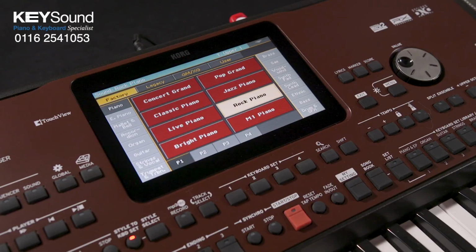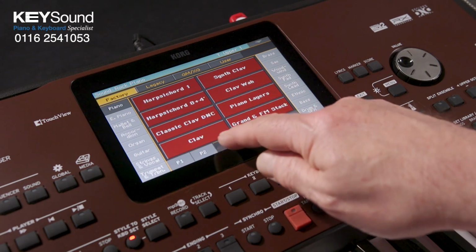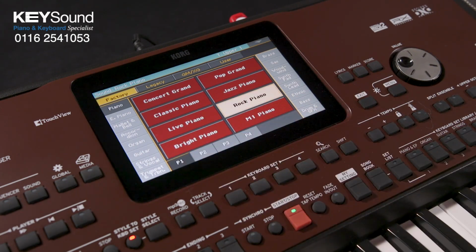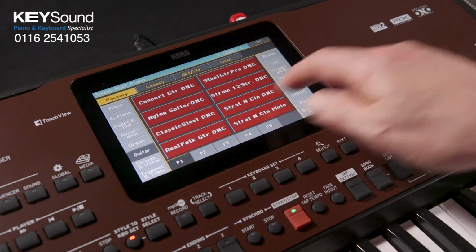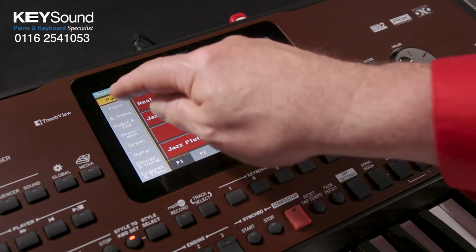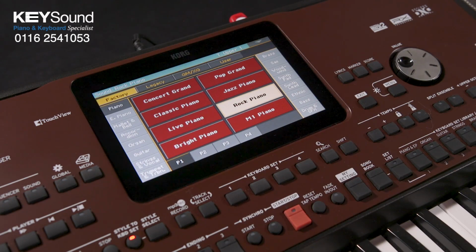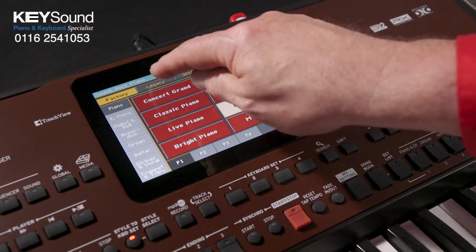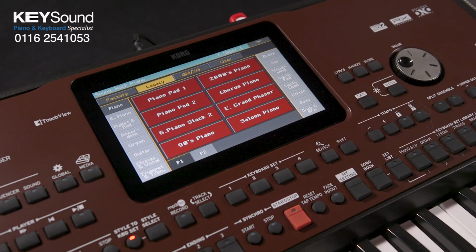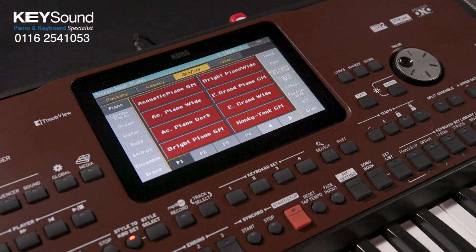Touch any sound on the screen to select the sound you want. 8 sounds are displayed at a time, and you can access more sounds by touching the tabs along the bottom. The sounds are grouped in categories, which can be selected using the tabs on the left and right. Additional sounds can be accessed with the tabs along the top. Legacy accesses sounds from previous Korg Pa series instruments. GM-XG accesses the General MIDI and XG sounds.